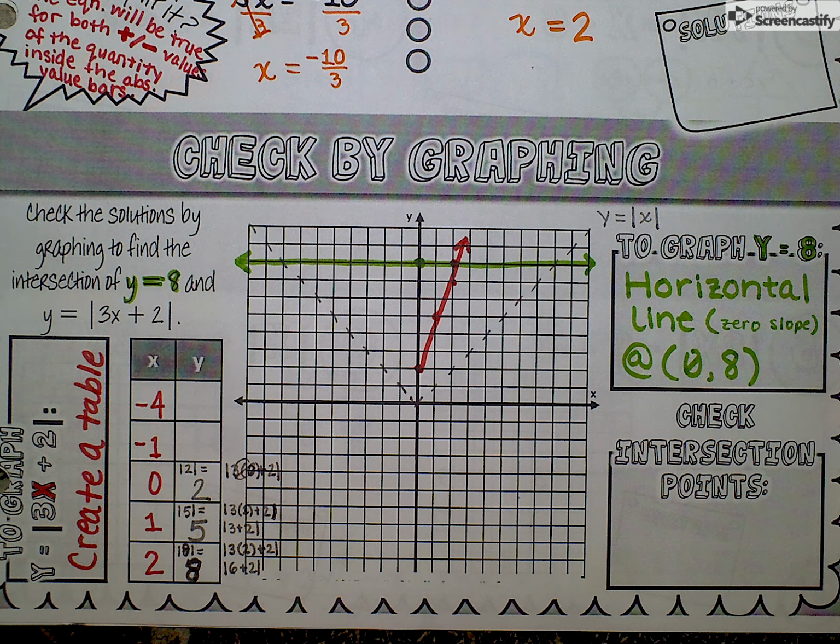Let's substitute in -4. 3 times -4 is -12, plus 2 is -10. Now remember, if we're counting the distance, it's always positive, so 10 is the absolute value of -10. So let's plot -4 comma positive 10. Now let's do the same thing for -1, the last one that we need to do. 3 times -1 is -3, and then plus 2 is -1. The absolute value of -1 is positive 1. So let's plot that on here.